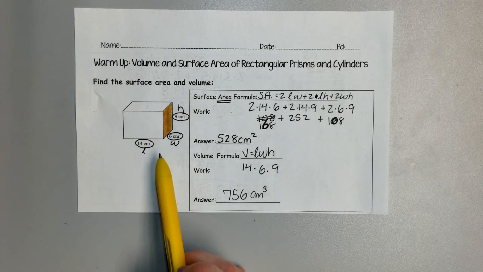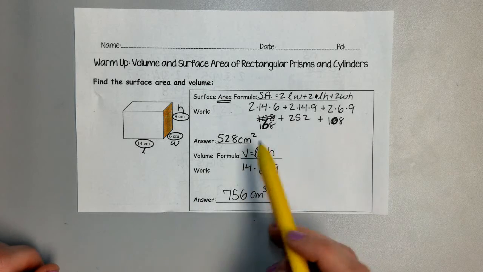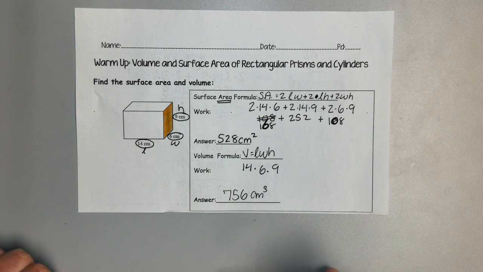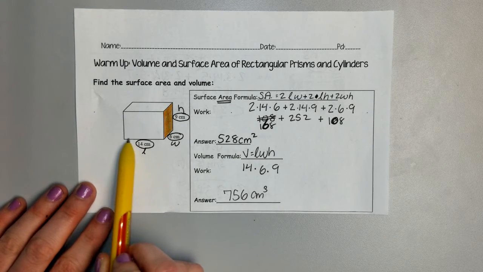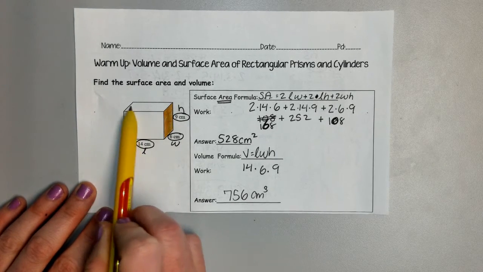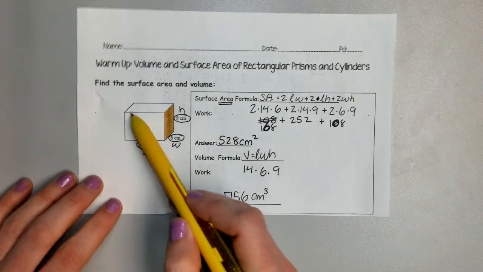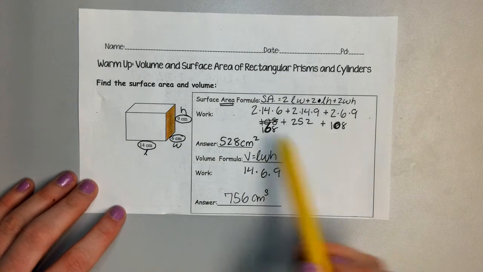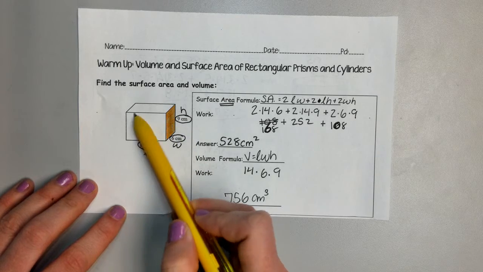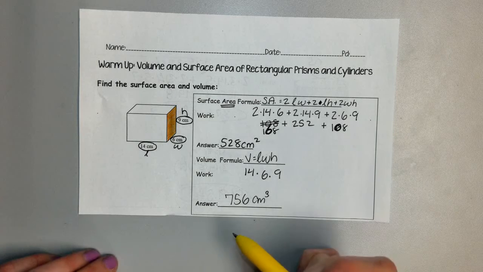It does not matter which is which, but you want to make sure you pick length, width, or height for all of them so that when you plug things into the formula, you're staying consistent. But 2 length times width would be the area of the bottom rectangle and the top rectangle. 2 length times height would be the area of this front rectangle and the back rectangle. And 2 width times height is the area of this right and the left rectangle. So surface area is just adding up all of the faces of the shape.